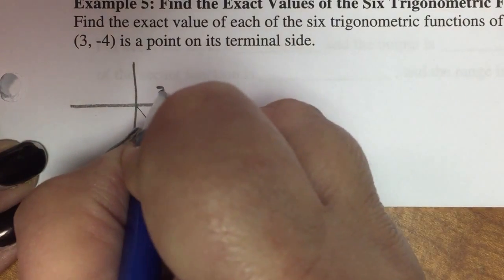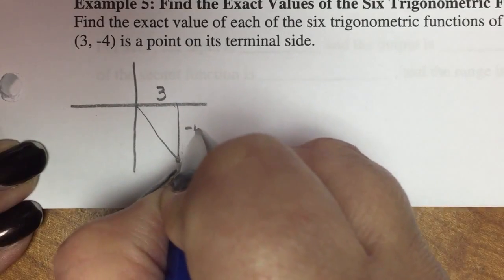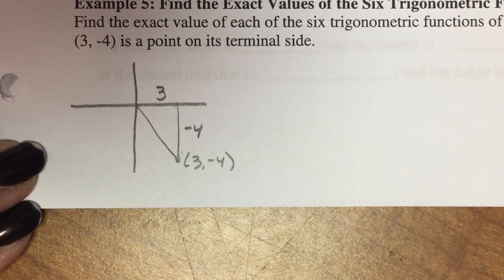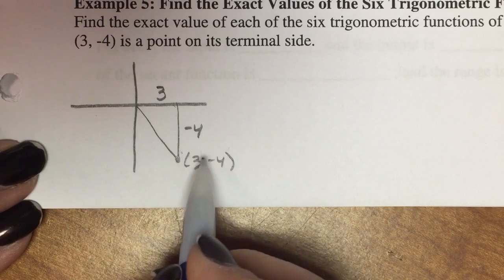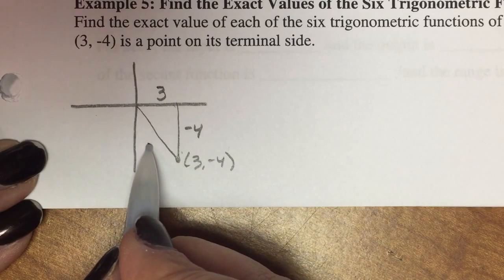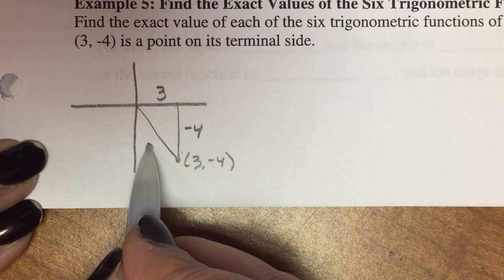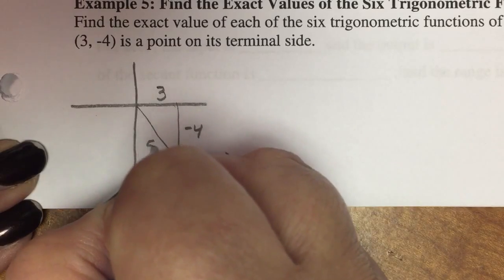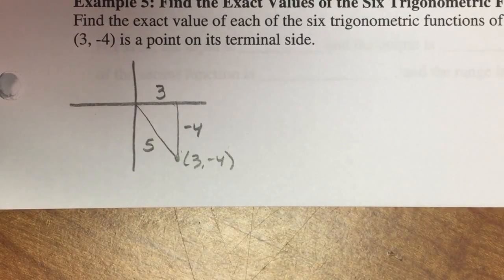Okay, so that means that this is 3, this is -4. If I use my Pythagorean theorem to find my other side, because I need that, that's my hypotenuse, I will get 5. Your hypotenuse should always be positive.